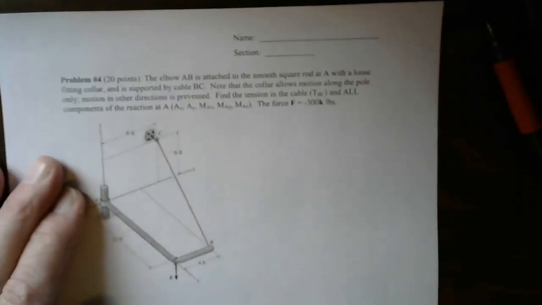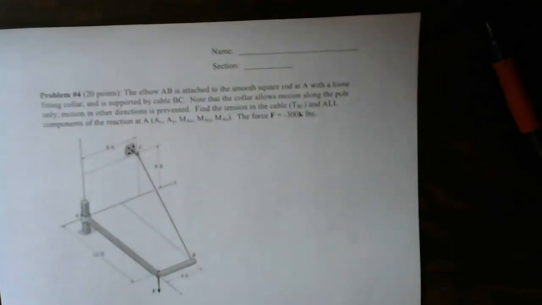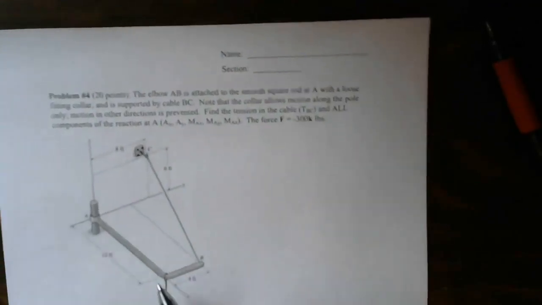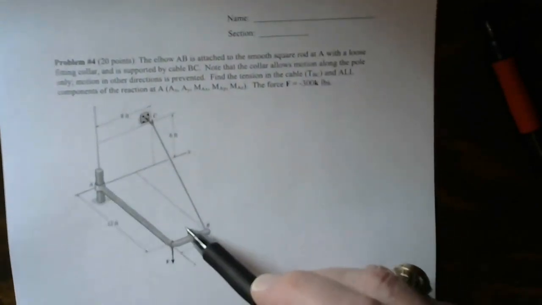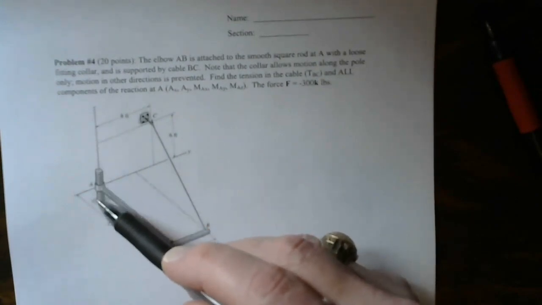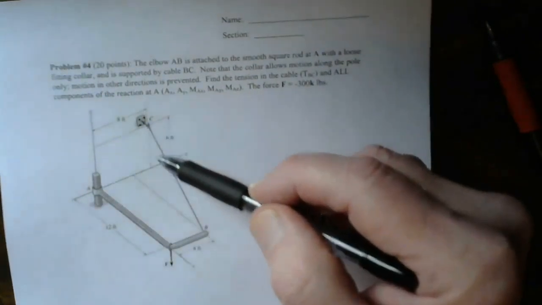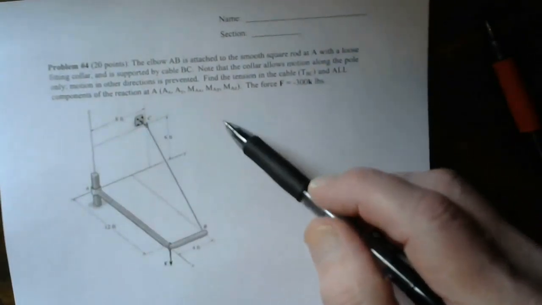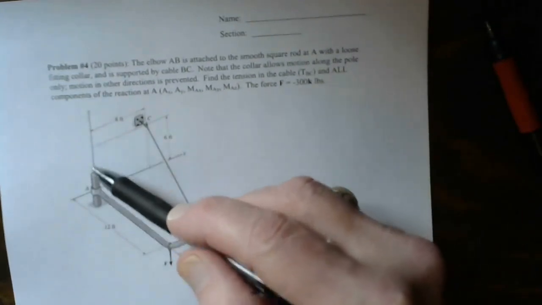Okay, so let's solve this practice problem. So we read through it here. It says this elbow, the structure AB, is attached to a smooth square rod at A, with a loose fitting collar. And it's also supported by this cable BC. The collar, as it says here, allows motion along the pole only.